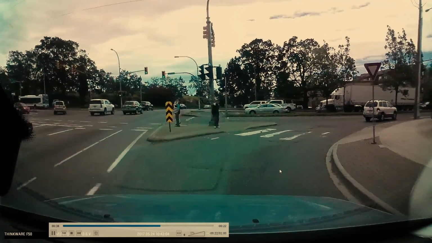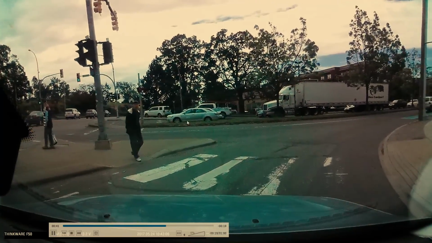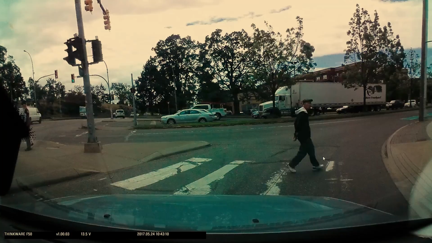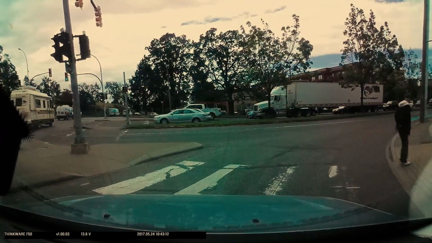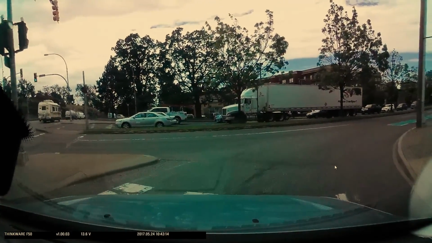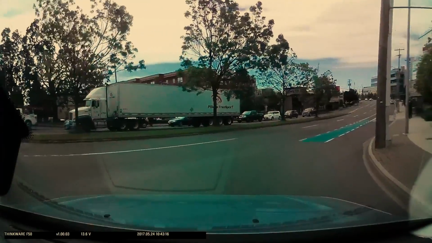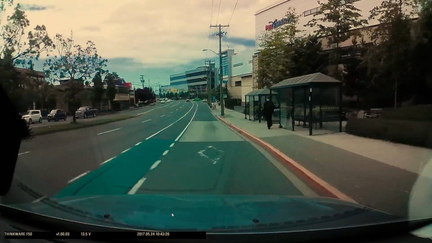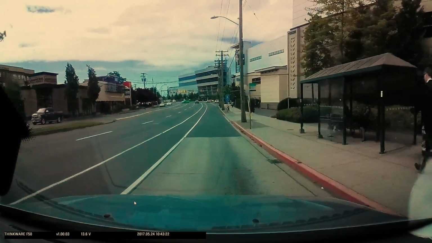If we had started slowing down a bit earlier, this pedestrian would be more at ease to use this crosswalk. So exercise caution as you're coming up to these junctions, making sure you've checked for what you need to check for prior to entering into that area.